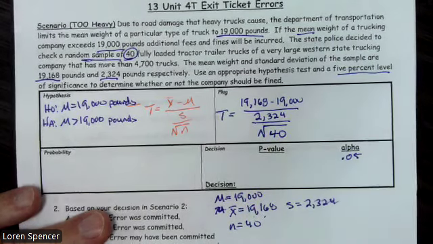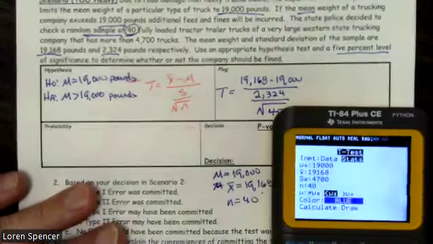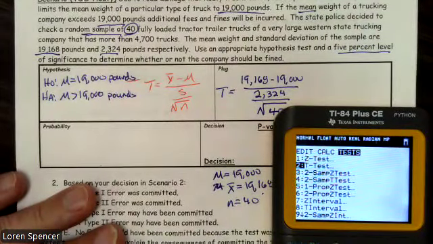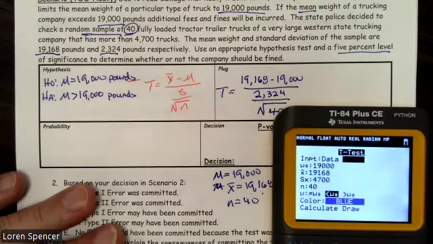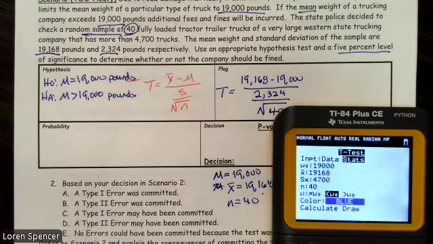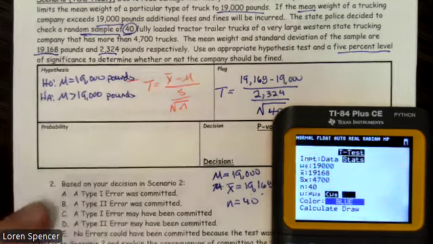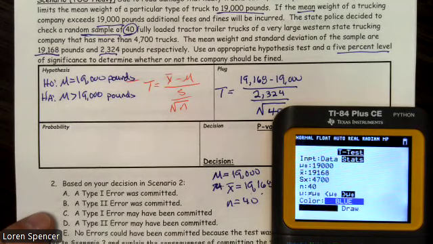All right, so let's plug this into the calculator real quick and see what happens. Stat, test, T-test: there's my mean of 19,000, my sample mean of 19,168, my sample standard deviation, and my sample size of 40. If we exceed, so that means greater than, make sure that's highlighted.